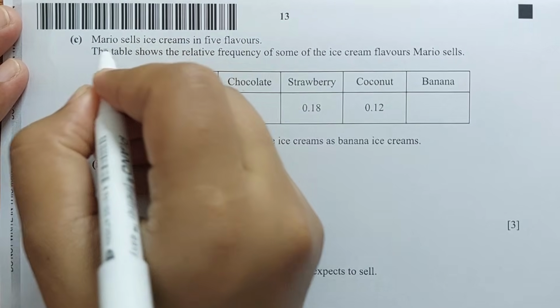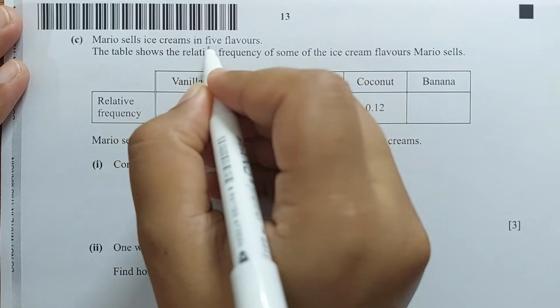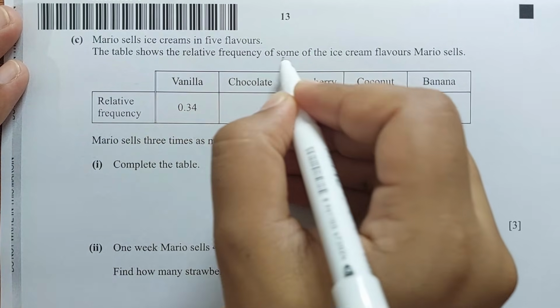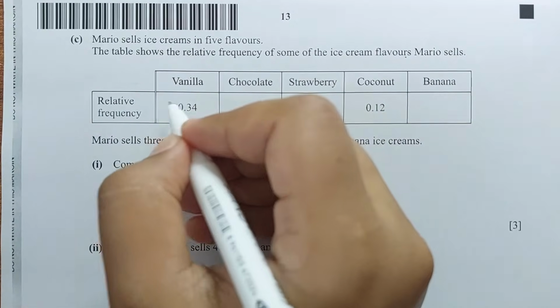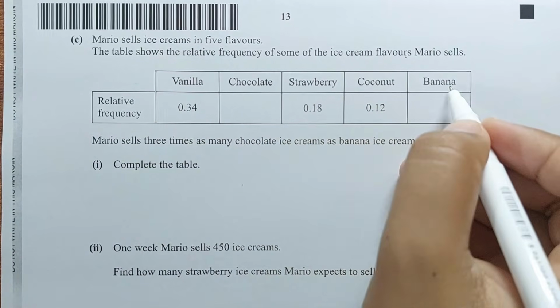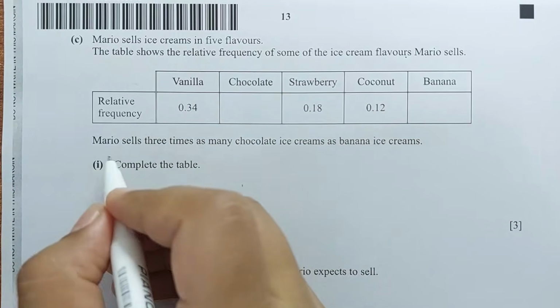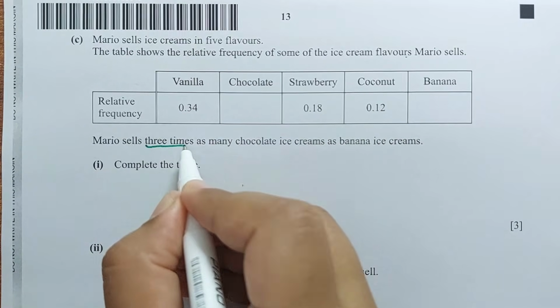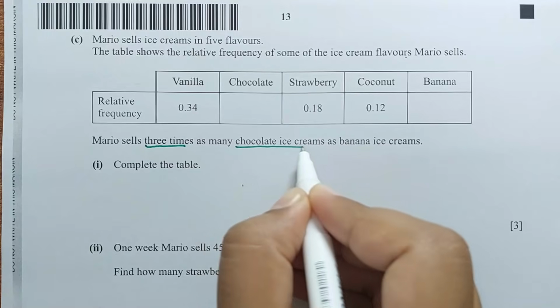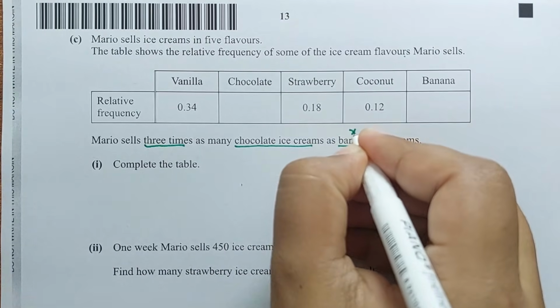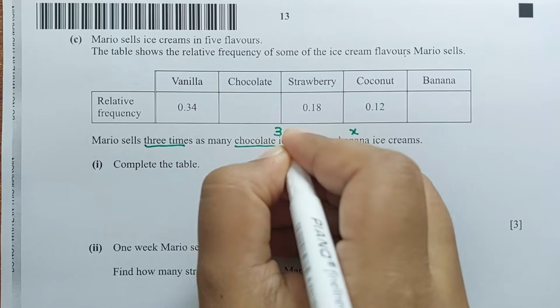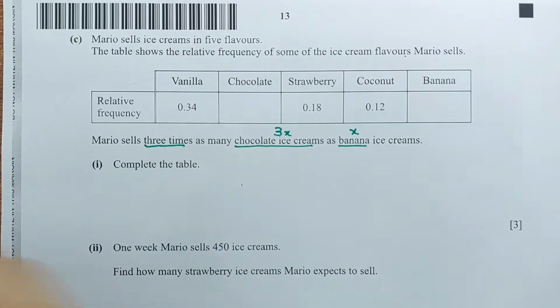Now for part C, Mario sells ice cream in 5 flavors. The table shows a relative frequency of some of the ice cream flavors Mario sells: vanilla, chocolate, strawberry, coconut and banana. Relative frequencies we have given. Mario sells 3 times as many chocolate ice creams as banana ice creams. Let's say the banana ice creams are x and the chocolate ice creams are 3 times x. Number 1, complete the table.